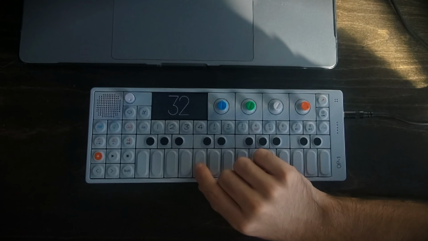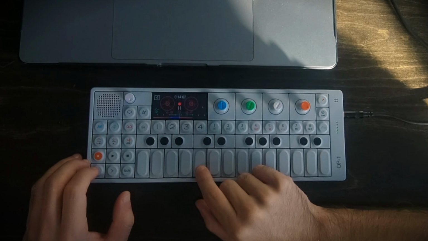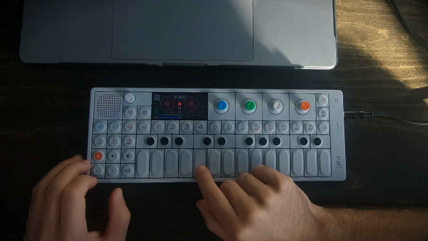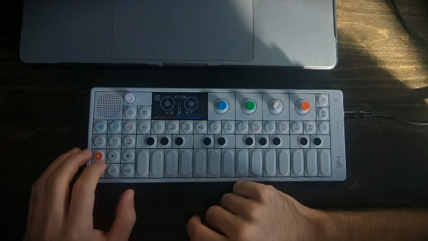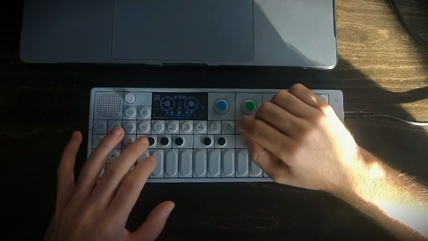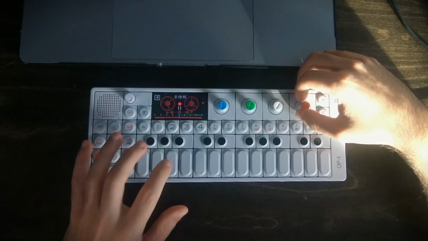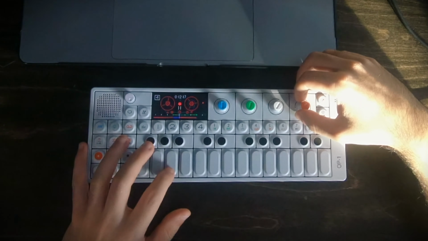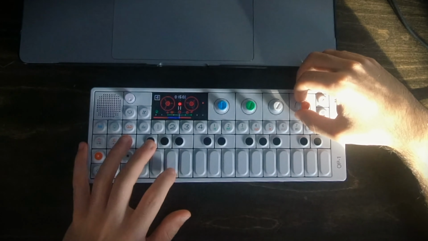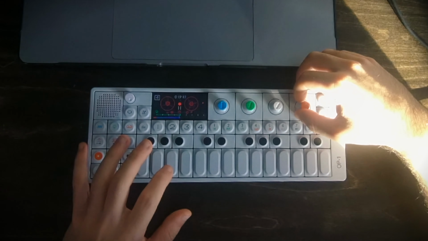Boom, step sequencer. Find the snare. Maybe step up the hi-hat pattern some 16ths.